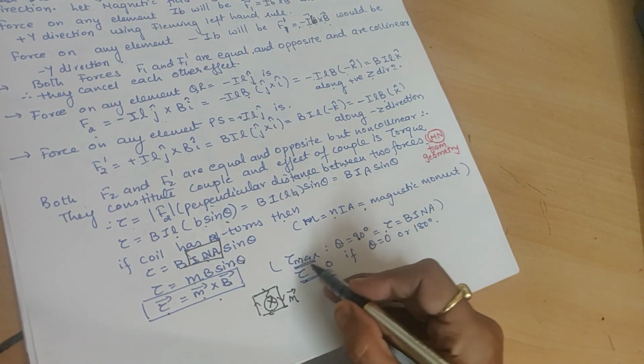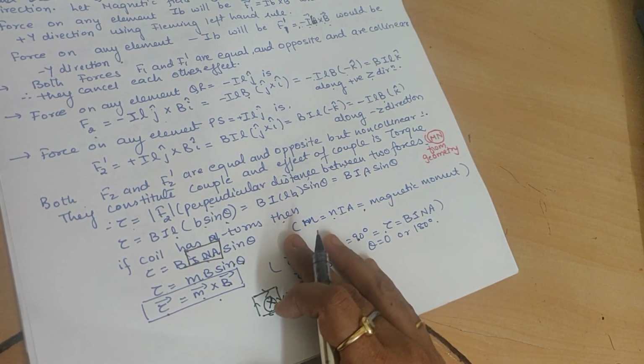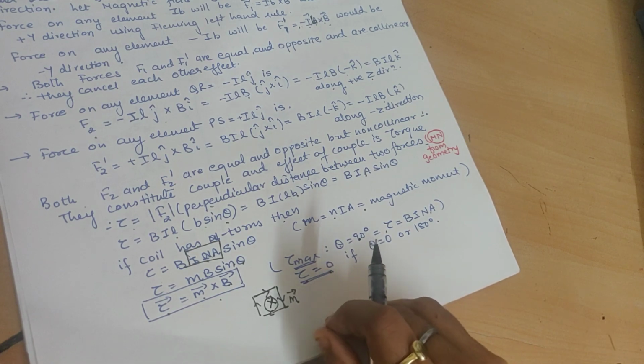Fine, so this would be the torque which is acting on a rectangular coil when it is placed in a uniform magnetic field. I hope you understand.